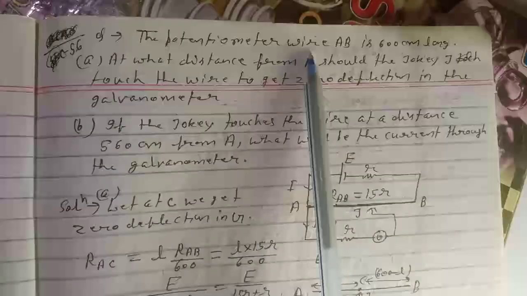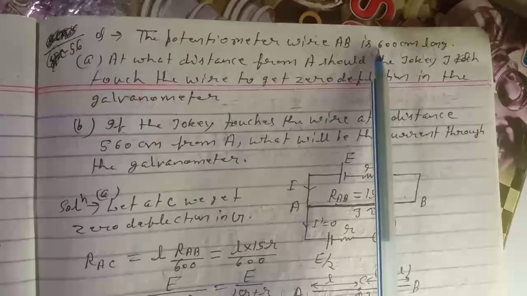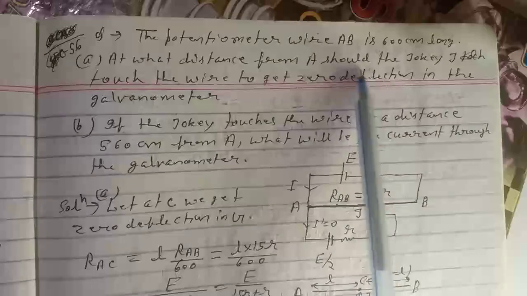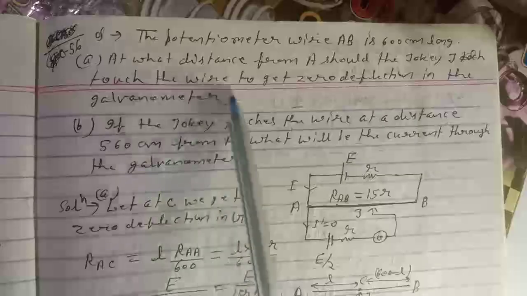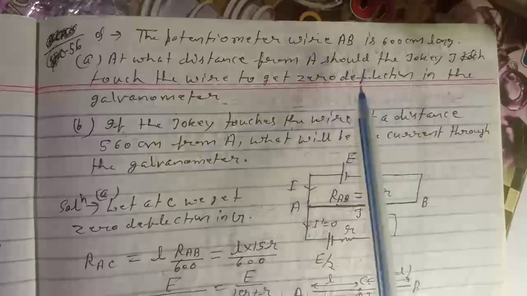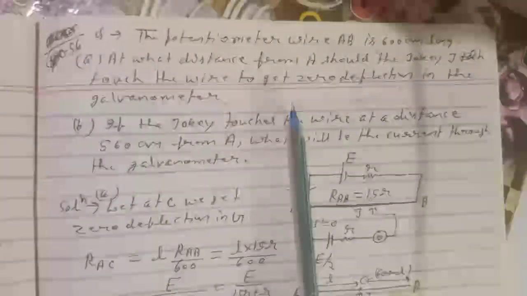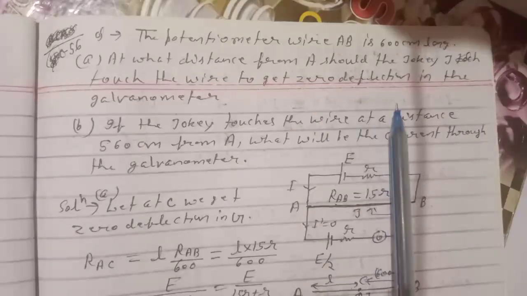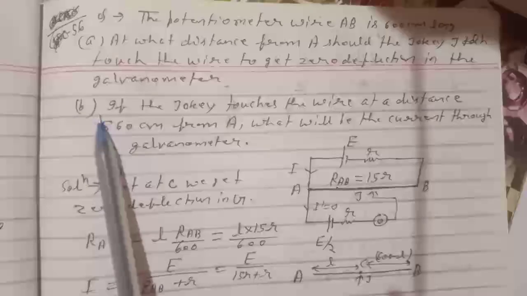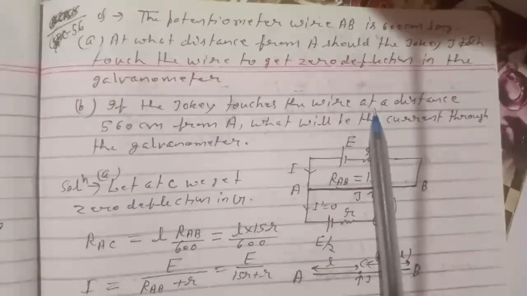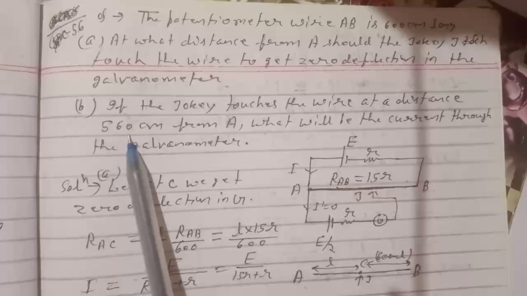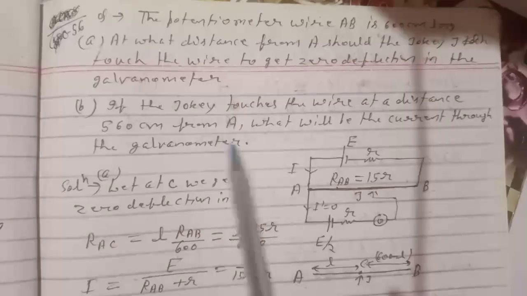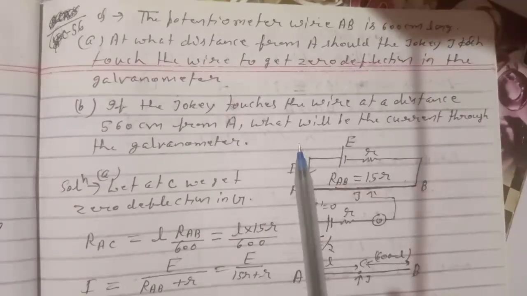Question: the potentiometer wire AB is 600 centimeter long. A. At what distance from A should the jockey J touch the wire to get zero deflection in the galvanometer? B. If the jockey touches the wire at a distance 560 centimeter from A, what will be the current through the galvanometer?